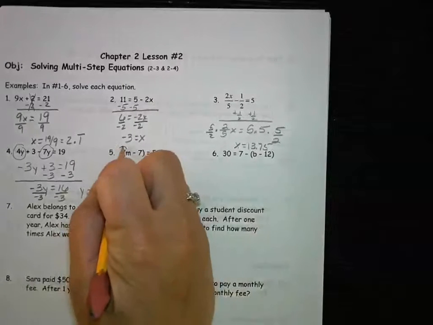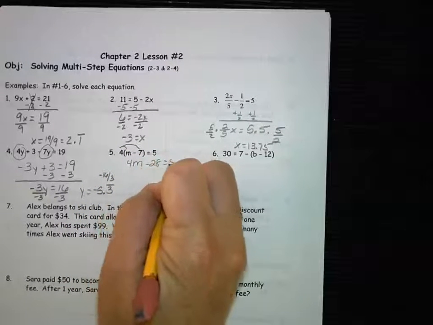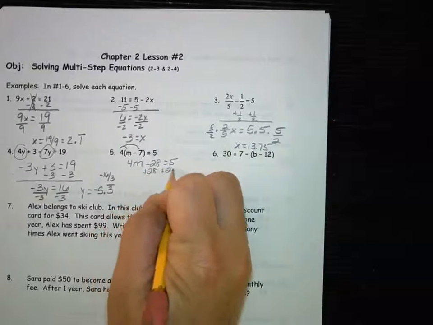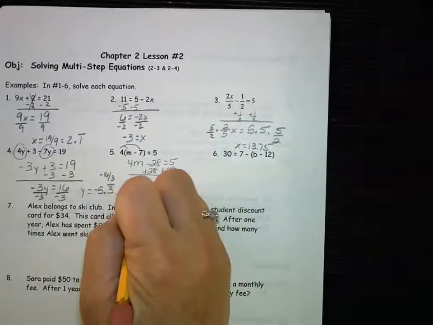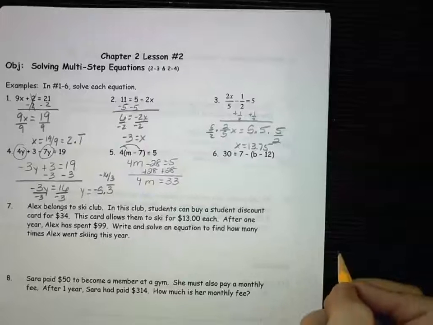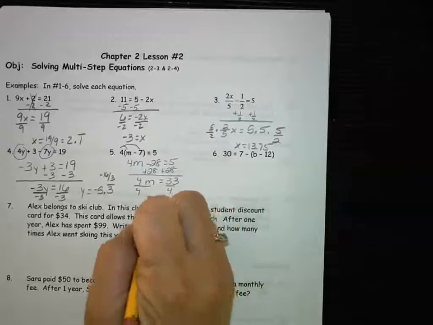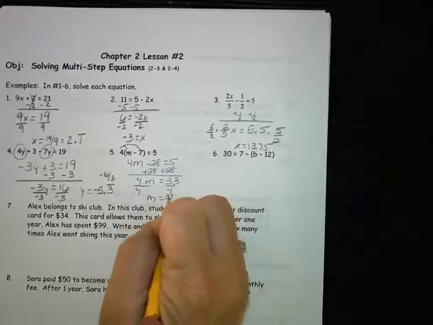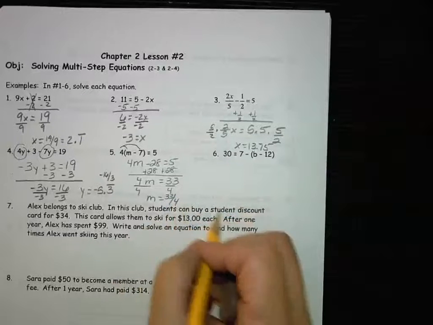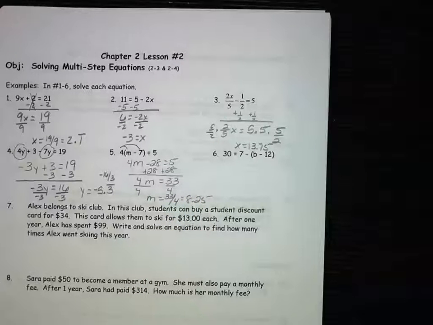Number 5, we need to distribute, and this becomes 4m minus 28 equals 5. From there, you add 28 to both sides, and that becomes 4m equals 33. From there, you divide both sides by 4, and you are left with m equals 33 over 4. If you would like to divide that and write it as a decimal, that is 8.25.